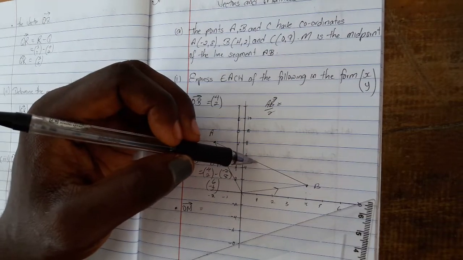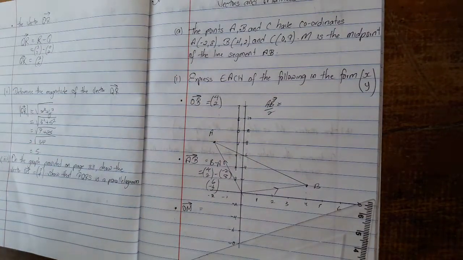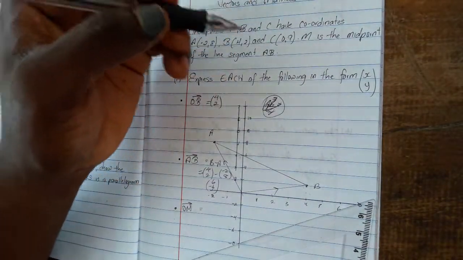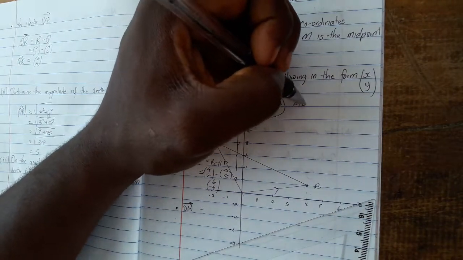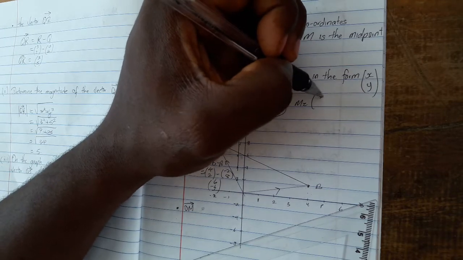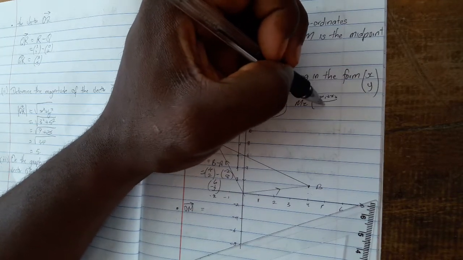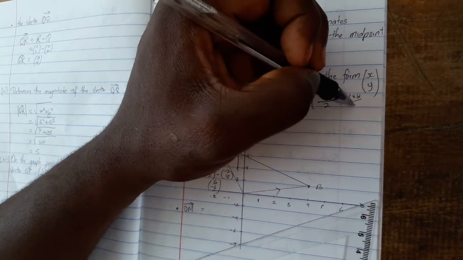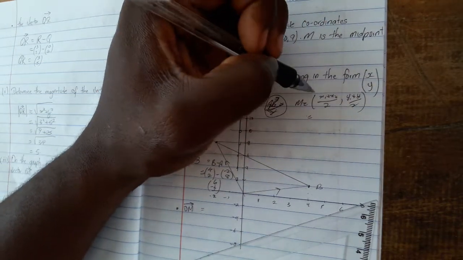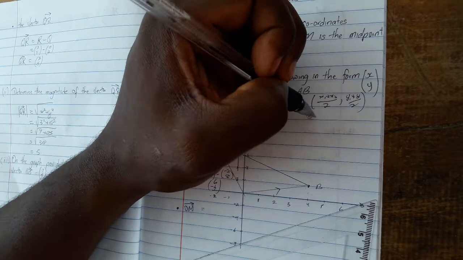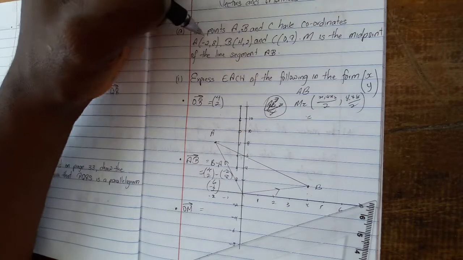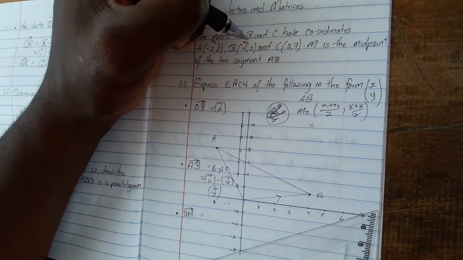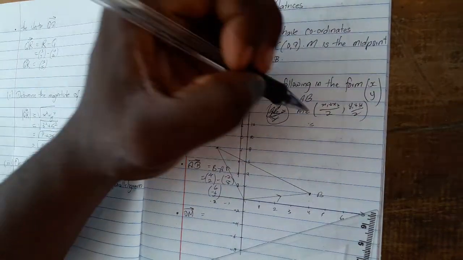We need to get... Okay, let me do it the traditional way. Let me do it the easy way, and then I'll try to remember how the other way is done. The easy way: to find M, we need to find the midpoint of these two points. x1 plus x2, y1 plus y2. So we find the midpoint of AB. So A is x1, y1, and B is x2, y2.